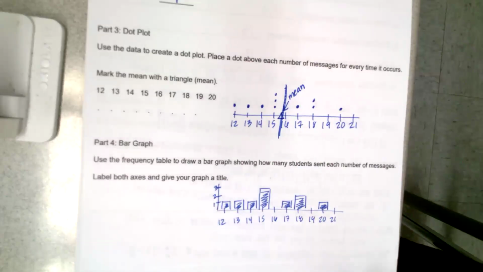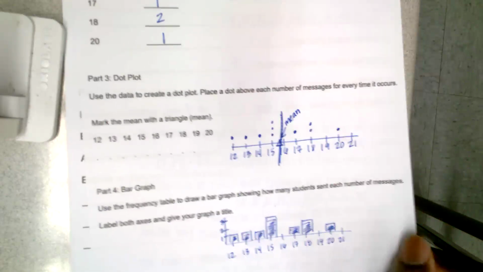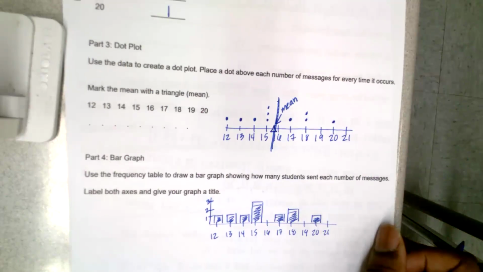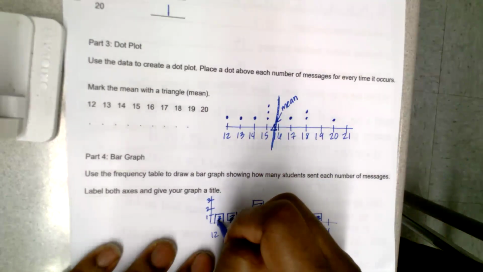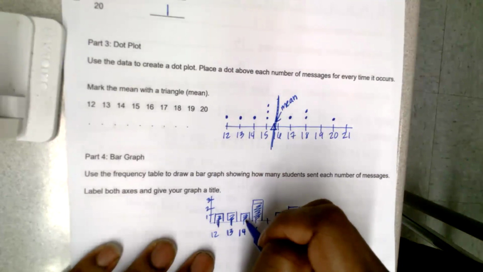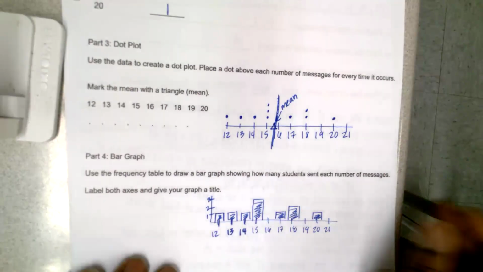Okay. I like to make sure the rectangle is in between the line given in the x-axis for the number, because it just helps you see things more cleanly.